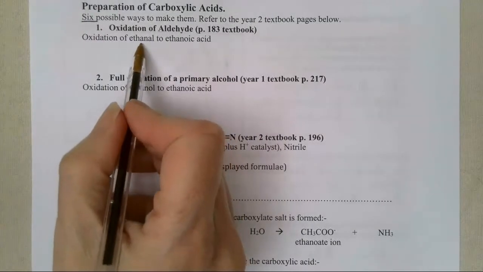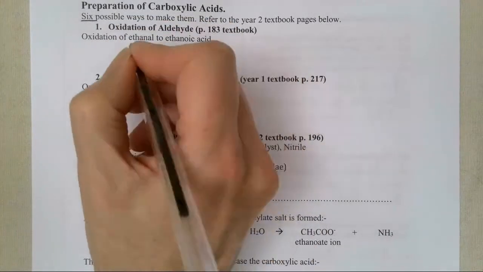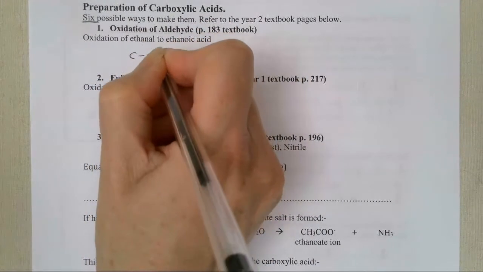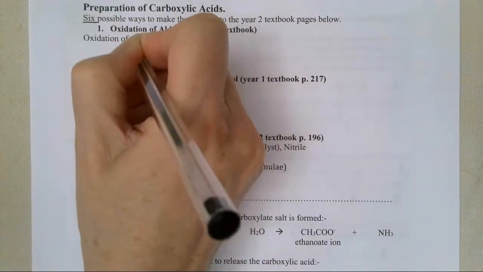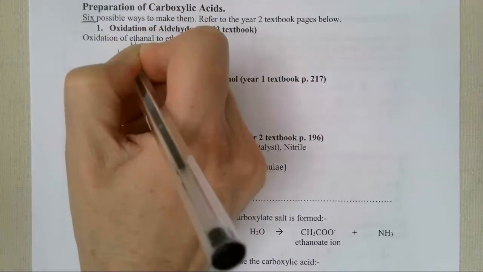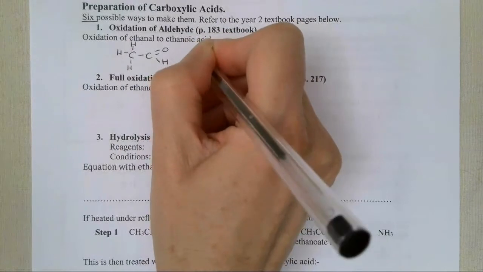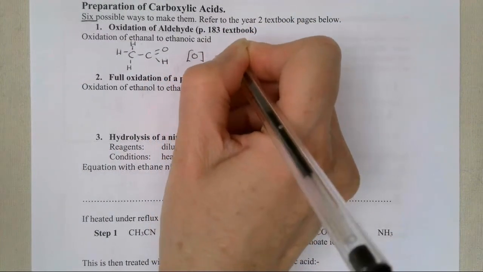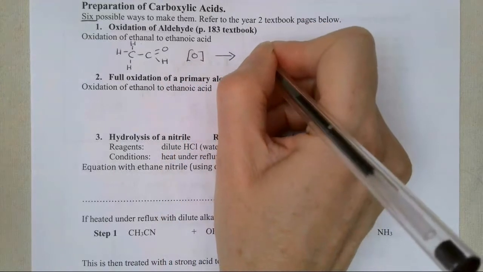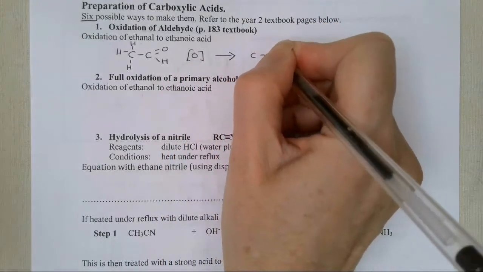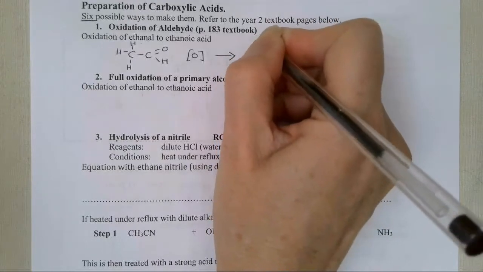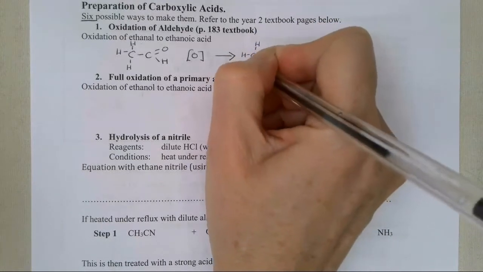So we can oxidize ethanal to ethanoic acid, nice and straightforward. So we've got our ethanal molecule, and I'm just going to let O in brackets stand for my oxidizing agent, because there's a variety of things that can do this reaction, and that's just going to basically turn it into my carboxylic acid. So that's a nice one you've come across before.